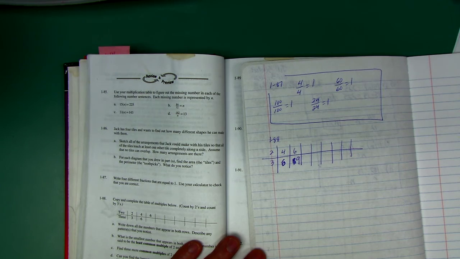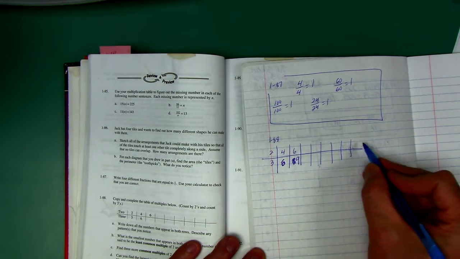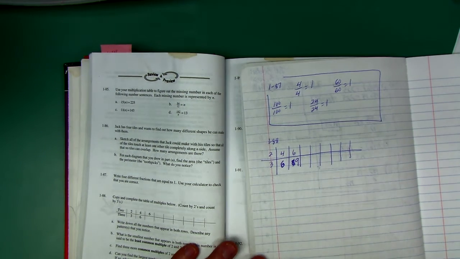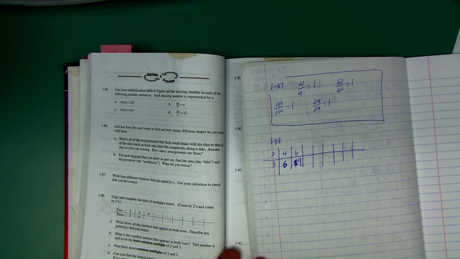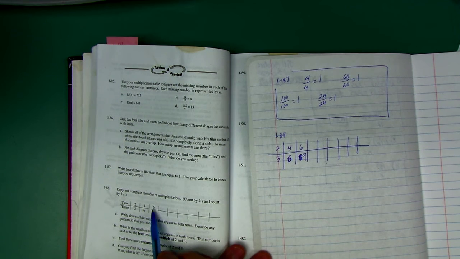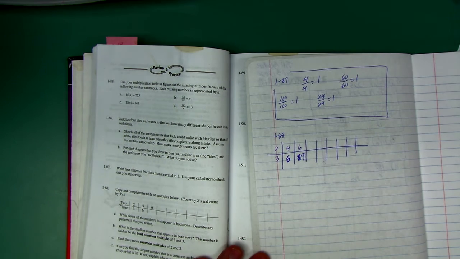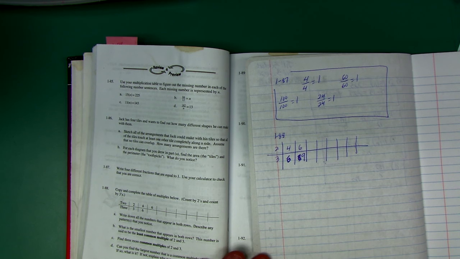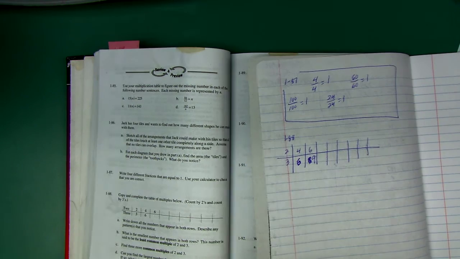They want you to write the rest of the numbers in this row, the rest of the numbers in this row. And then they ask you, what is the smallest number that appears in both rows? And they already gave you that one, right? It's that 6. Okay. That number is said to be the least common multiple of 2 and 3. Find 3 more common multiples of 2 and 3. So you're looking for more. I'm going to let you finish that one. I think you guys could do that.